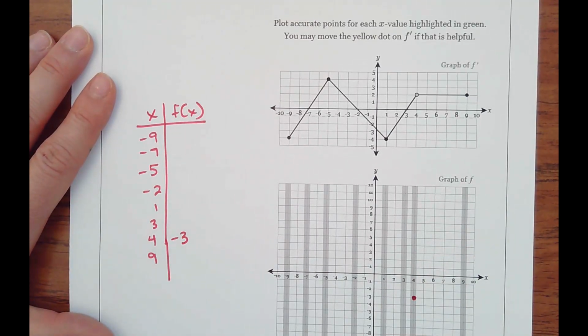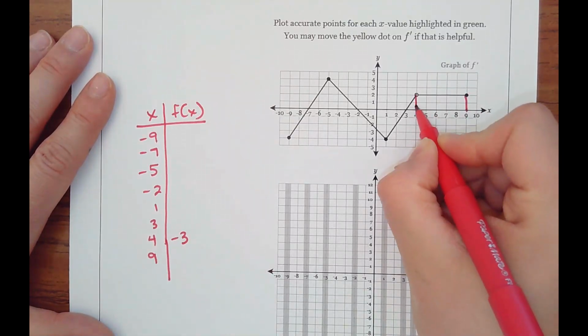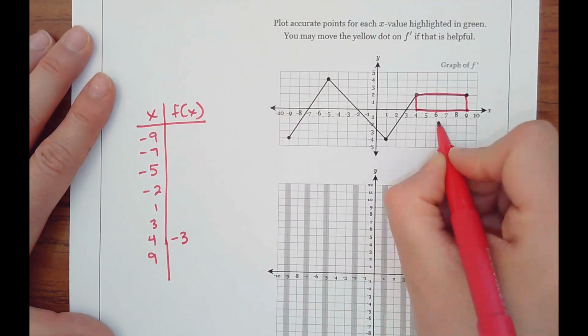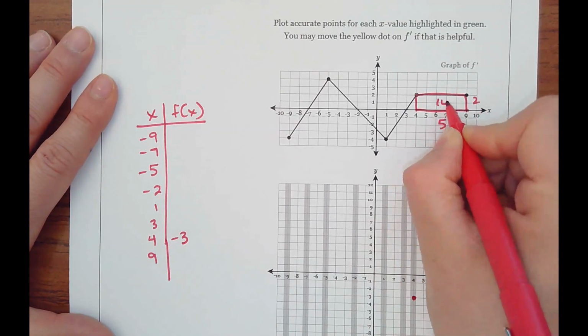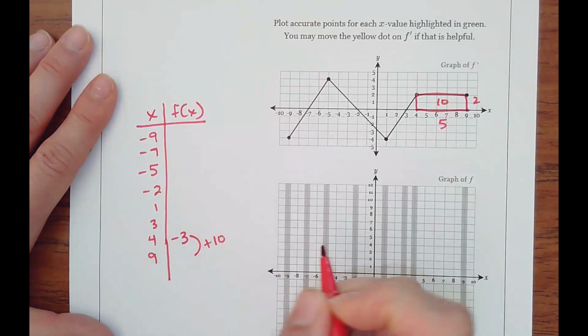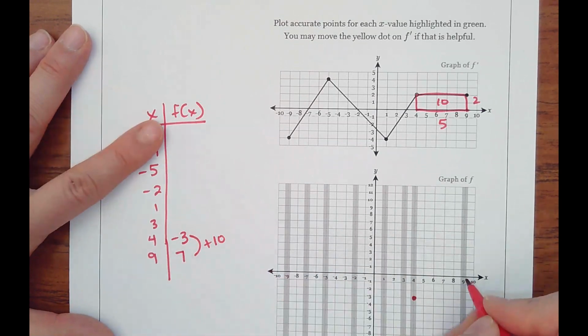And we got to find some area. Let's go from 4 to 9. That's a rectangle, and it's positive. So that would be 5 times 2 is 10. We're going to add 10 to our initial value. That would be 7.